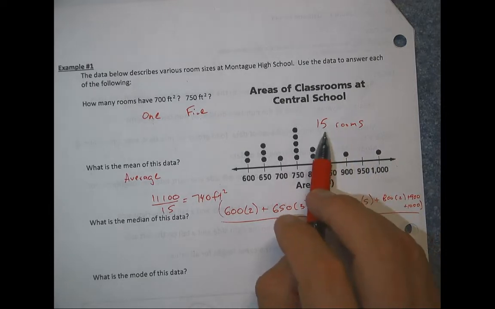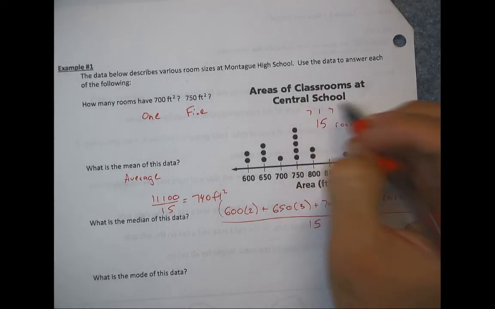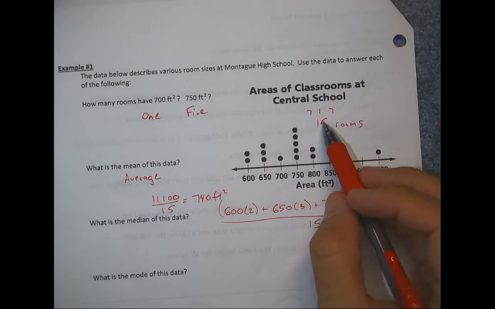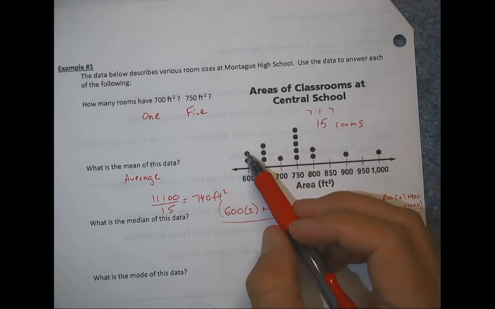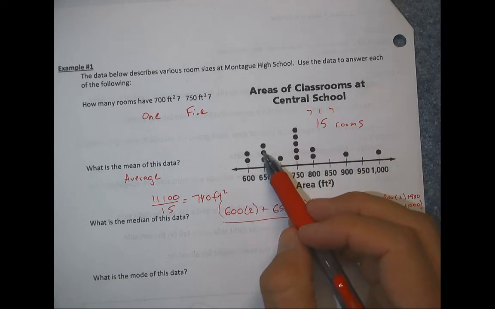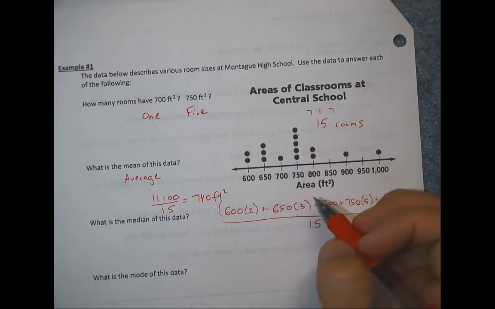But you could also think about this 15 is going to be split into 7, 7, and 1 in the middle. 7 and 7 is 14, and then since it's an odd number, I'm going to have 1 in the middle. So 7 on each side and 1 in the middle. So I could just count 7 in, and then the 8th one is my middle one. So 1, 2, 3, 4, 5, 6, 7, and the 8th is going to be right here in the middle. Okay, so my median is going to be 750.